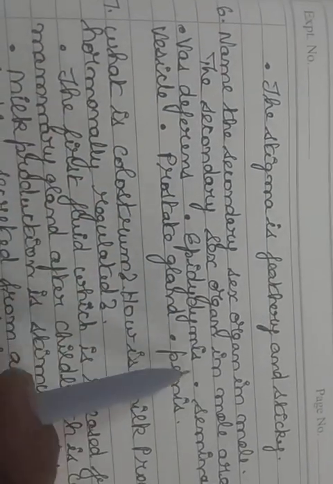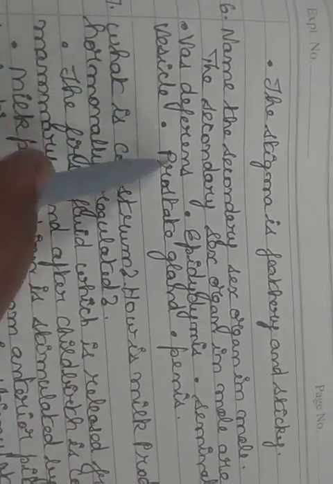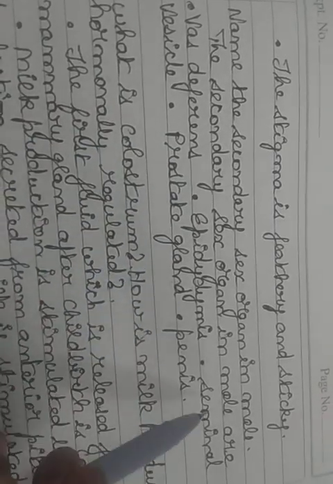Name the secondary sex organ in male. The secondary sex organs in male are vas deferens, epididymis, seminal vesicle, prostate gland, penis.